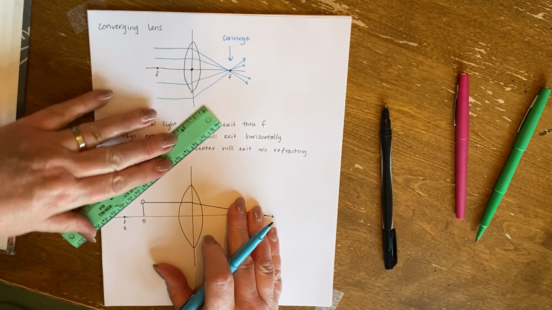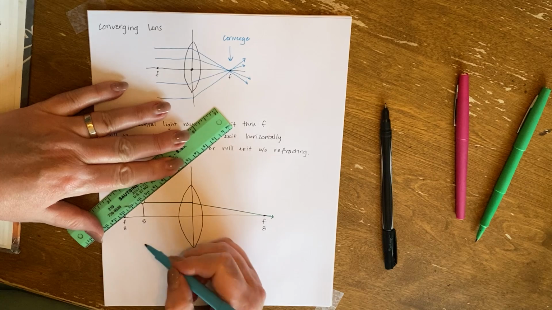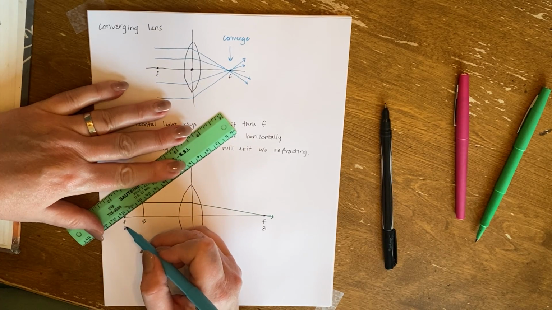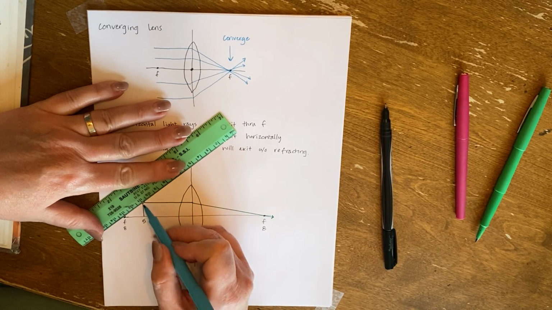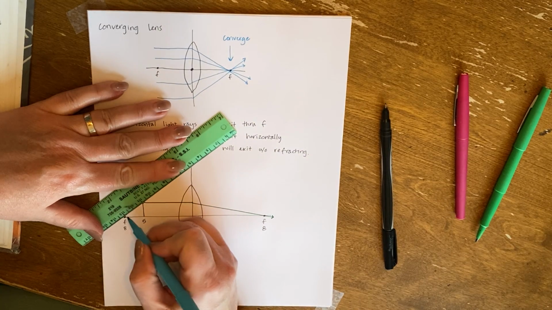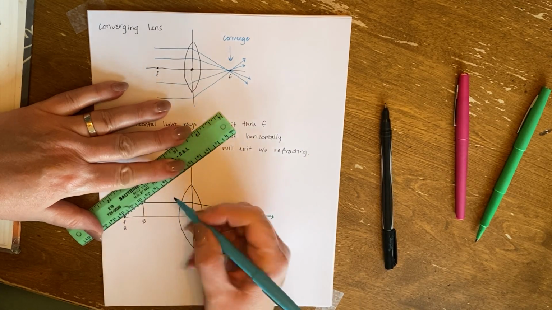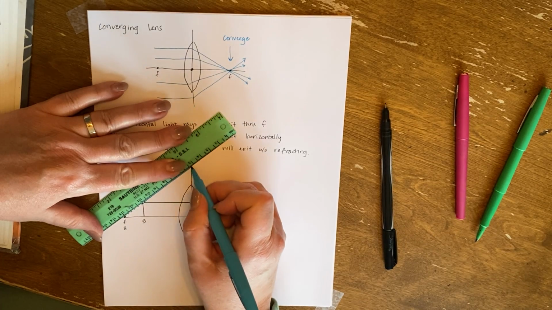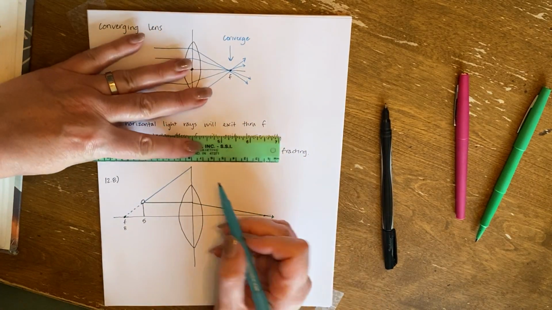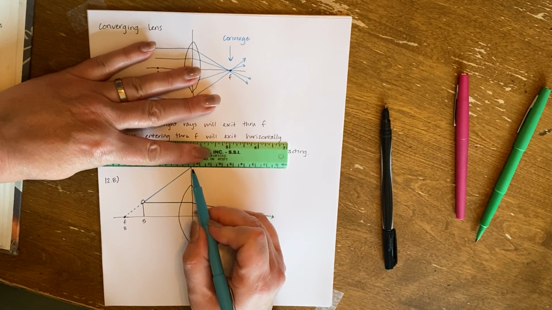The next line we're going to draw is if it came through the focal point. Okay, so the person is in front of the focal point, so we have to imagine as if it came from the focal point. It would then go there and exit horizontally.